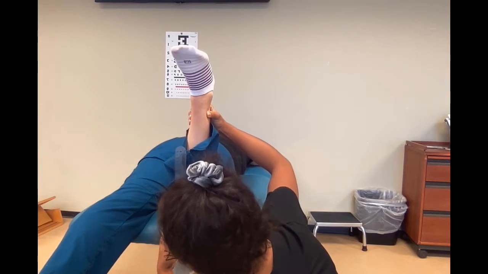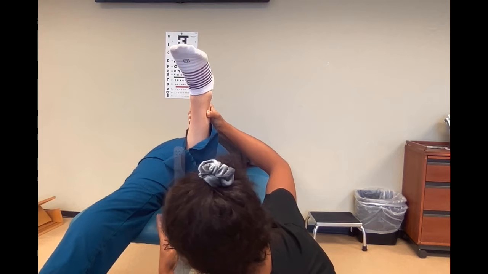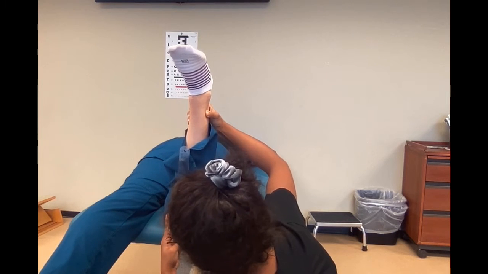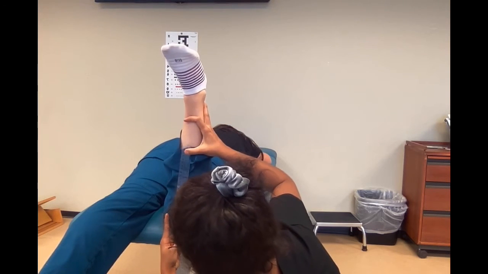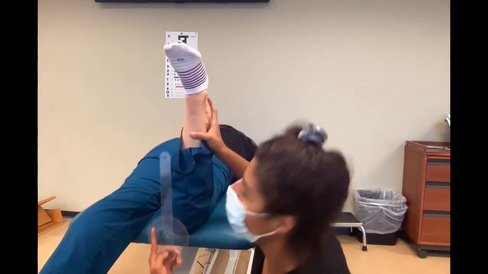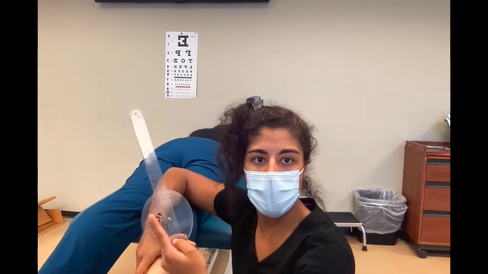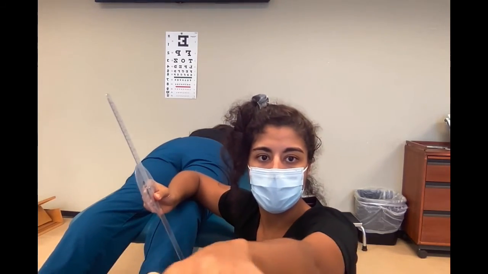So if I see that it is greater than 15 degrees, this is significant for hip anteversion. If I notice that it is less than 8 degrees, this is significant for hip retroversion. And for Alex, she's within that 8 to 15 degree range.